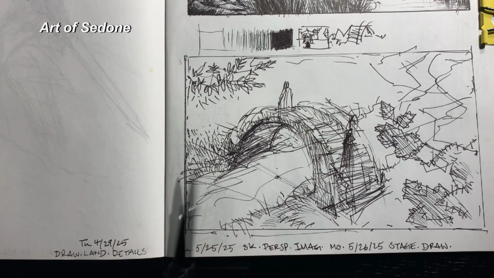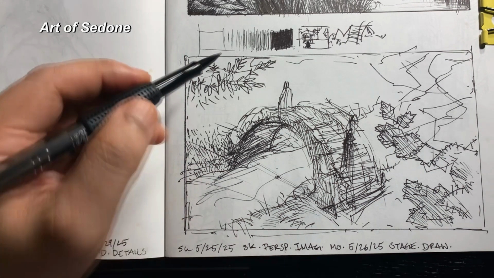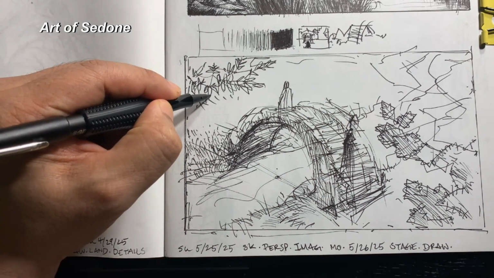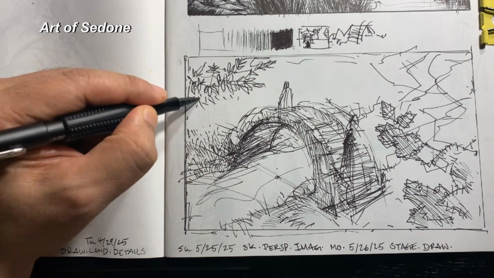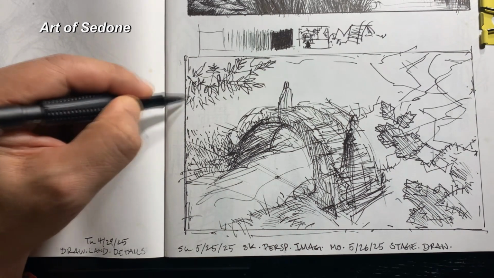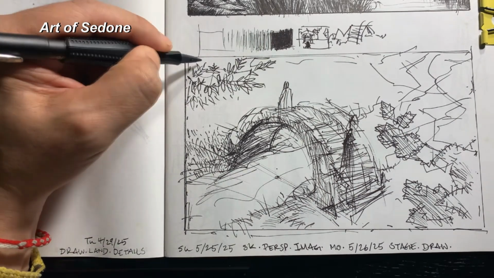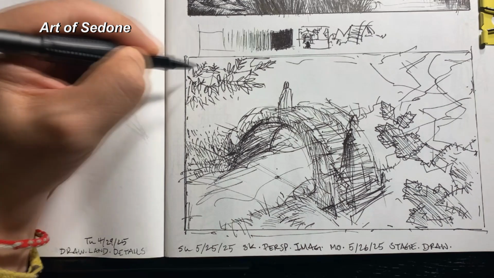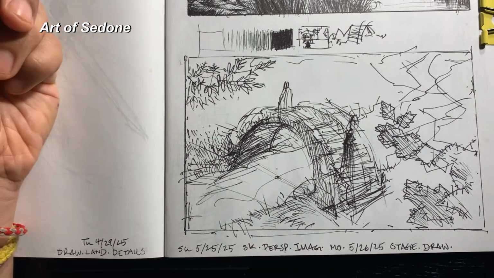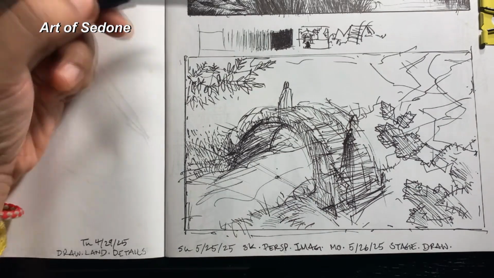Then I looked up reference just to get an idea. If it needs to look exactly like the reference, then you just draw it like the reference. But if it just needs to look a little bit like it, then you can just, for example, make leaves look like this. And that's just from looking at reference or looking at life. If you can, I mean, you're probably not going to see leaves from this angle.